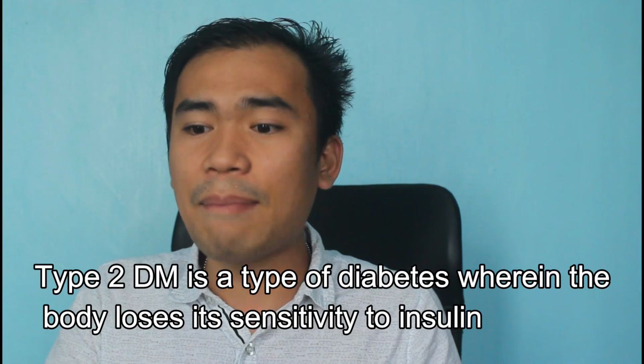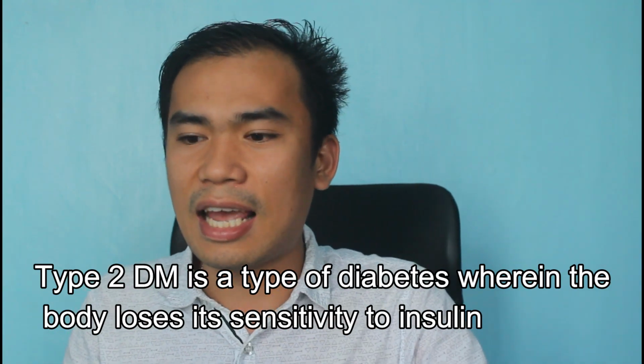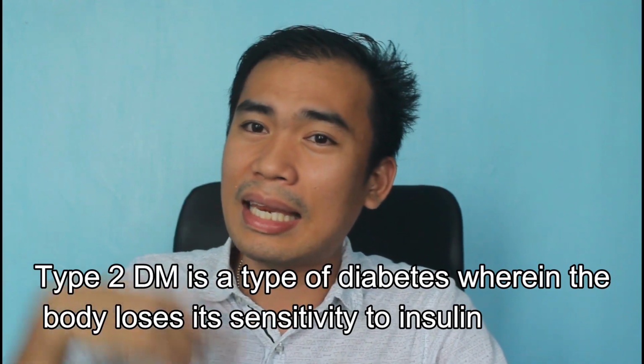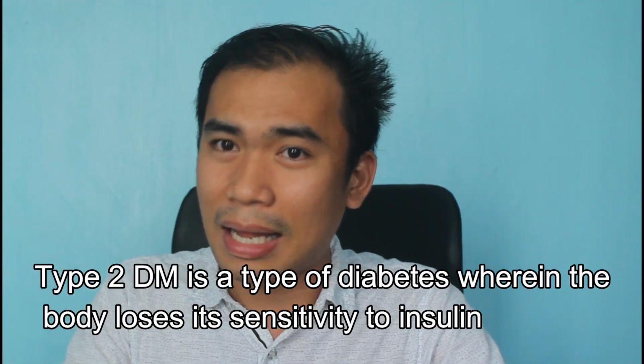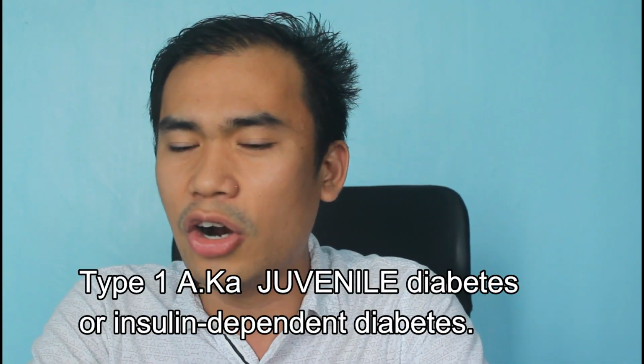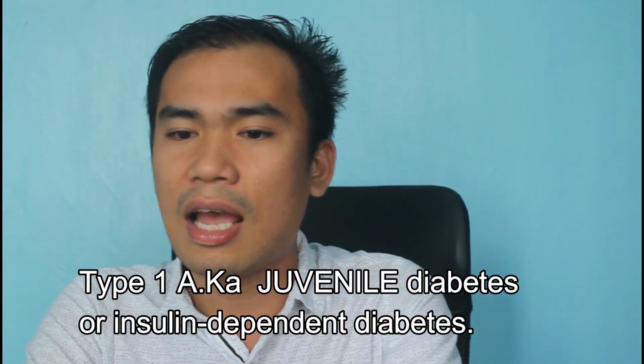Uy, di ba yung type 1, wala kasing insulin kasi sinira yung beta cells na gumagawa ng insulin. So, kumbaga inherit or from bata pa, diabetes siya kasi hindi na siya makagawa ng insulin. So, that's the type 1. Okay? So, type 1 is also known as juvenile diabetes, meaning since pagkabata ka lang, may diabetes ka na, or insulin-dependent diabetes.